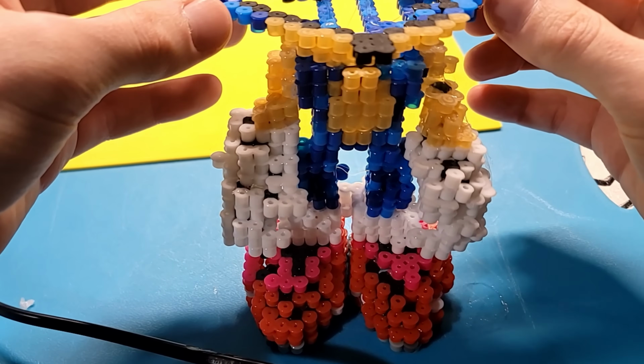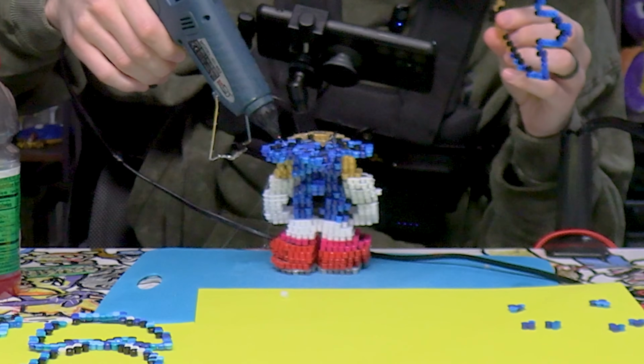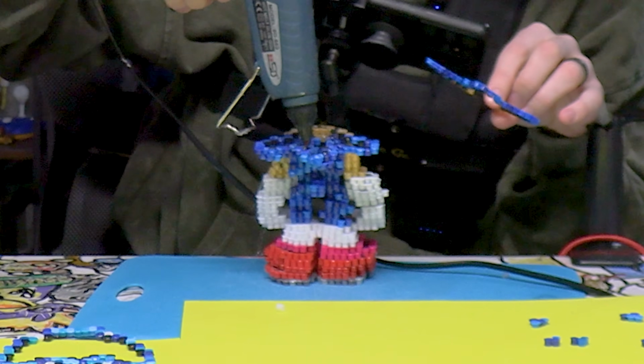He's starting to look Sonic. I'm beginning to feel his presence near. I'm like Amy. It's beginning to feel a lot like Sonic.